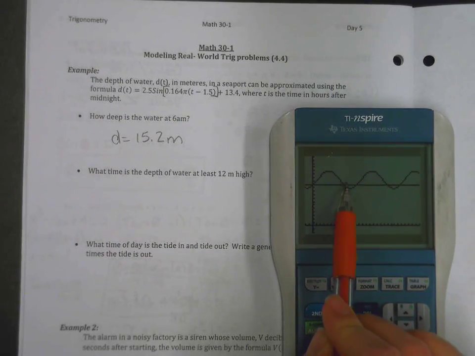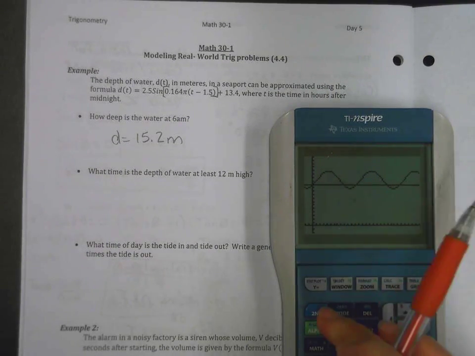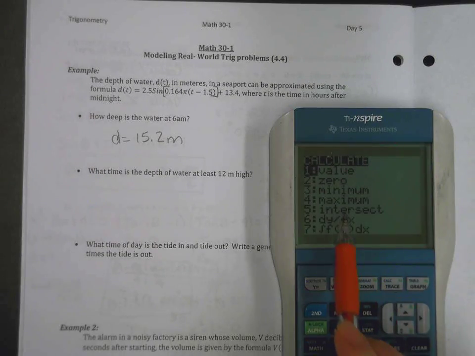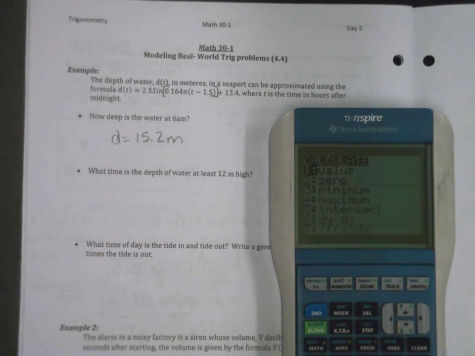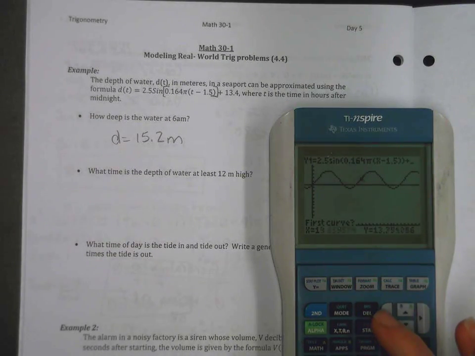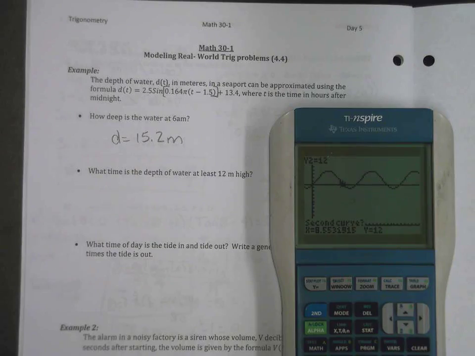For this point here, I'm going to press second trace and go to number 5 for intersect. Because there's more than one intersection point, I'm going to move my cursor close to this intersection point, hit enter a second time, and then enter one more time, and I get an intersection point of 8.75.